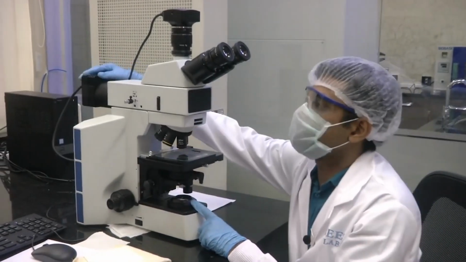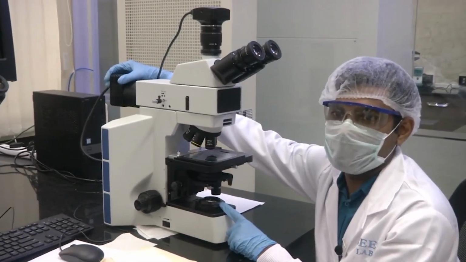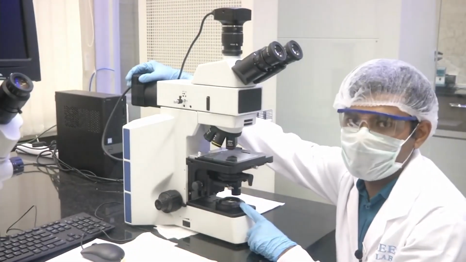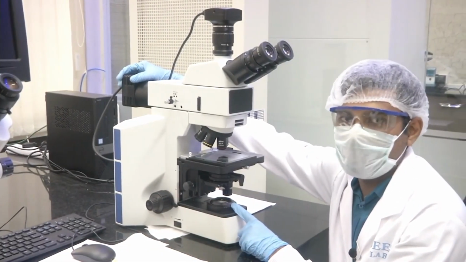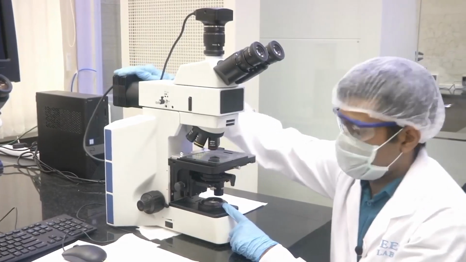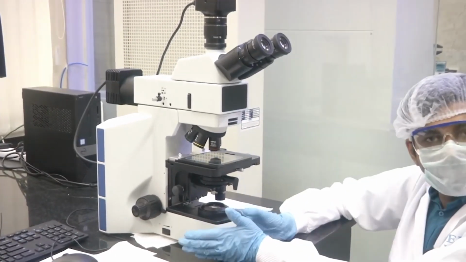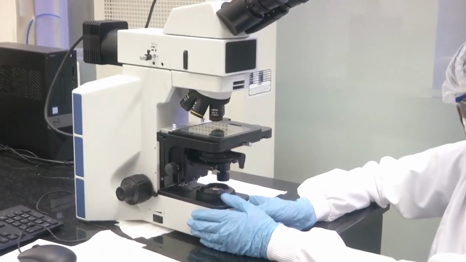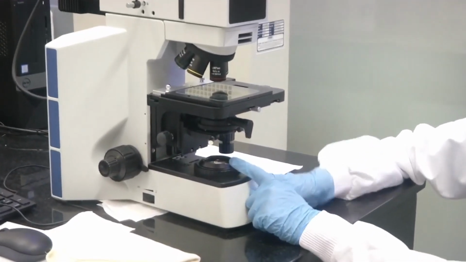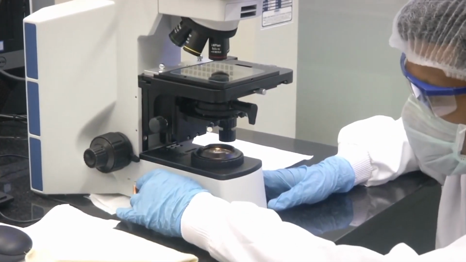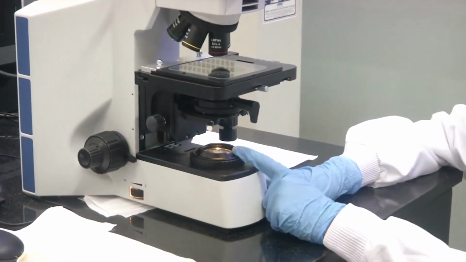There is a top light source here. This black knob at the back of the microscope is the light source for the top illumination. And there is an arrangement at the bottom where you have a bottom light source. Let me just switch on the bottom light source for you. See, now you can see a light glowing here.